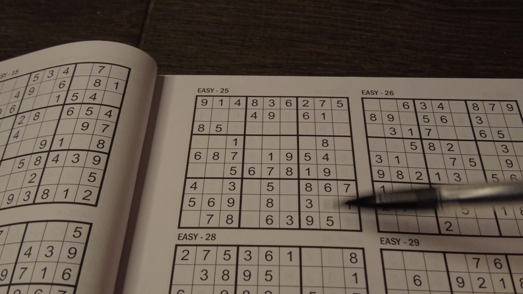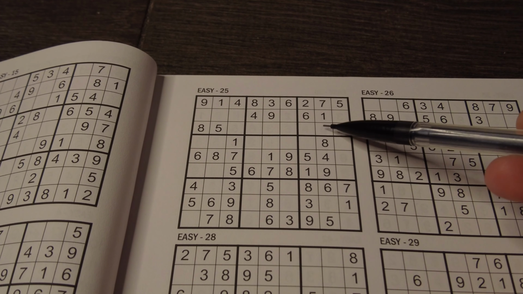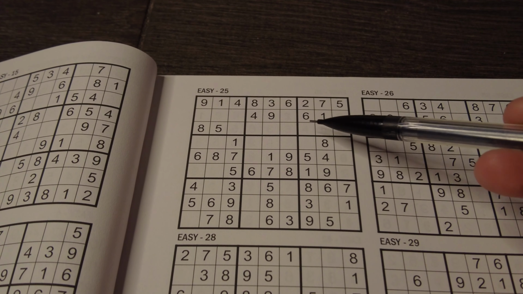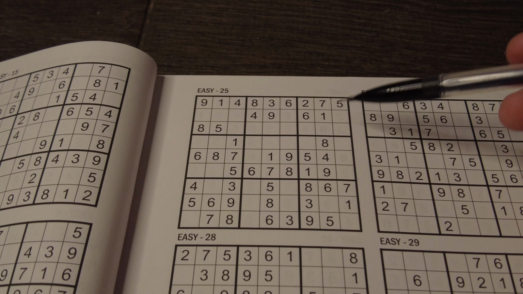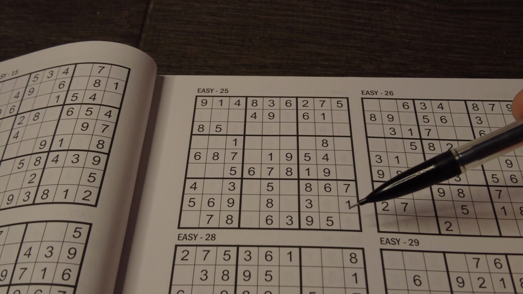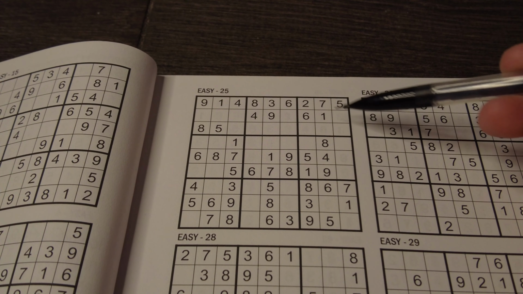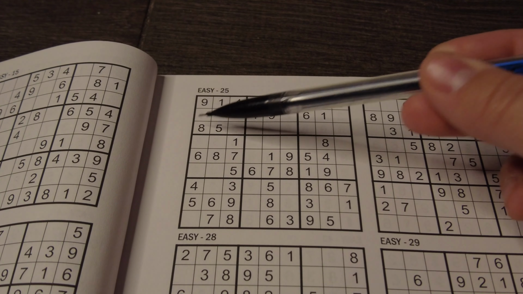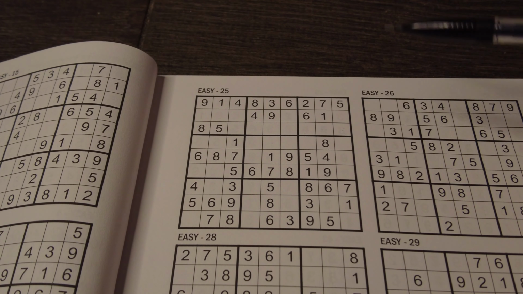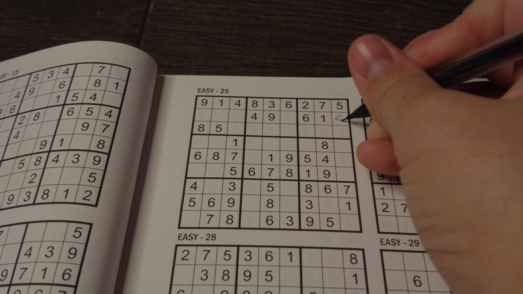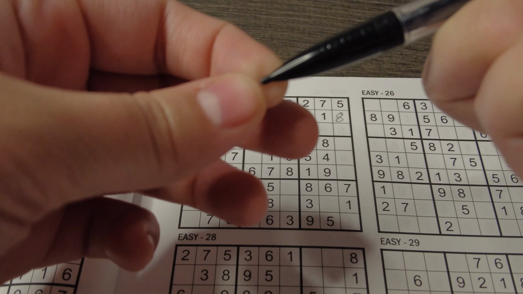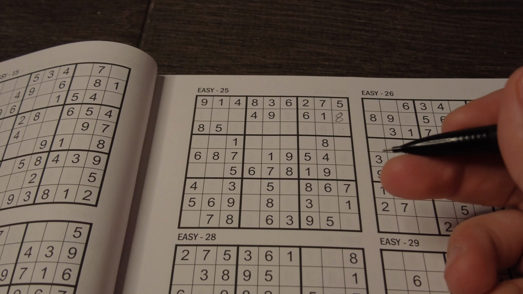There's already an 8 in this row, so the 8 cannot go here. And there's already an 8 in this row, so the 8 cannot go here. So the 8 has to go in this row. But there's 2 options. If we look over here, the 8 is already in this row, so we cannot put another 8 here. So that means that the 8 will have to go here. Let me lower my mechanical pencil because it was kind of far out.